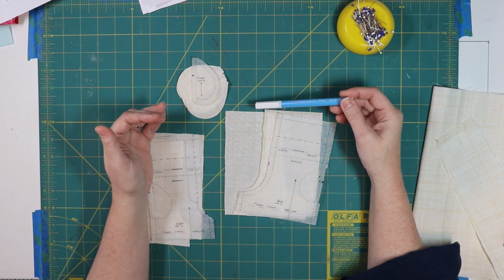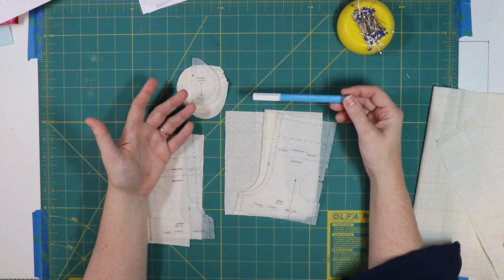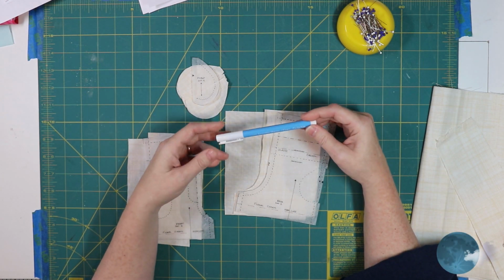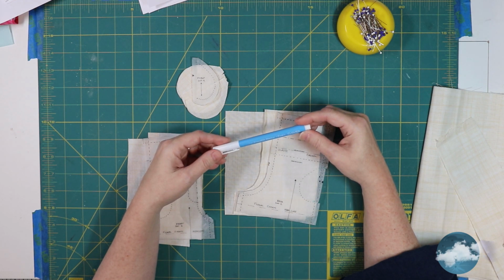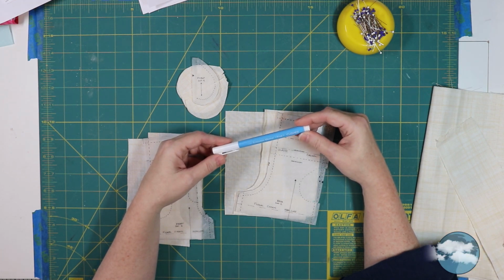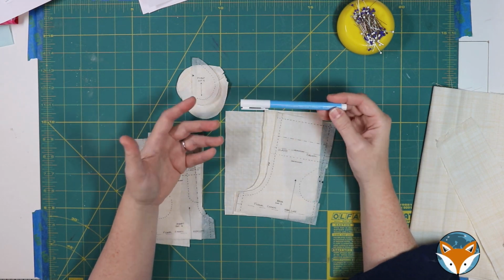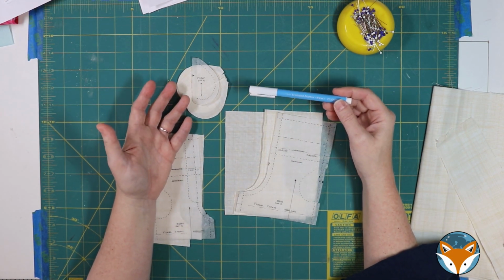There are other markers that fade over a period of time. You also have an option for dark fabric to use something like tailor's chalk or a marking pencil. But I really find this is the most expedient and most convenient way to mark my patterns.